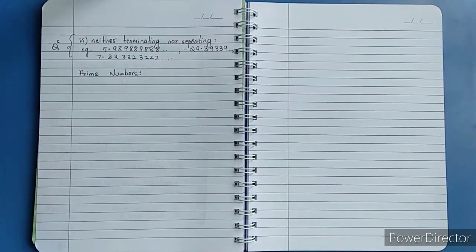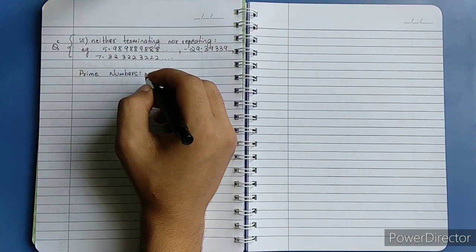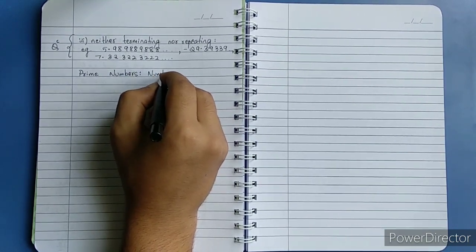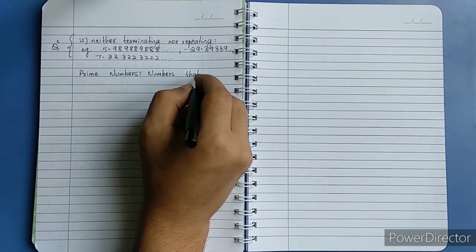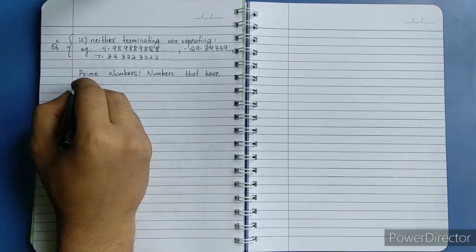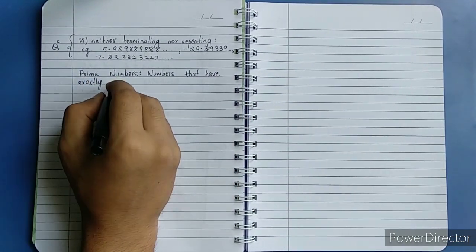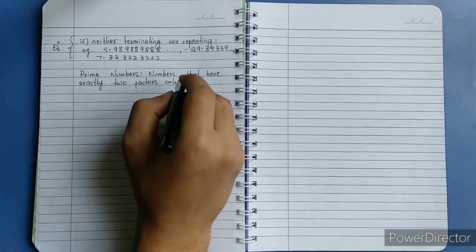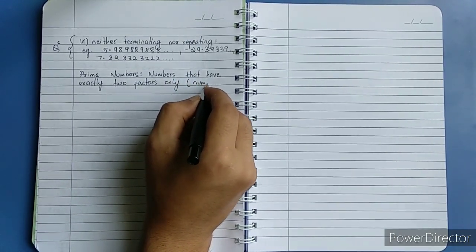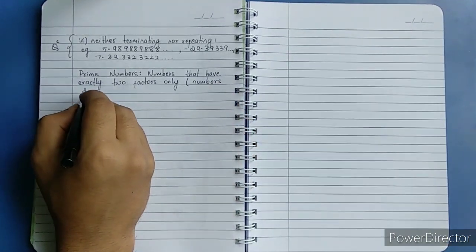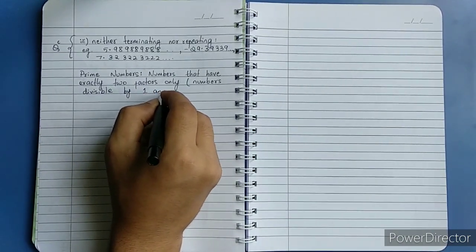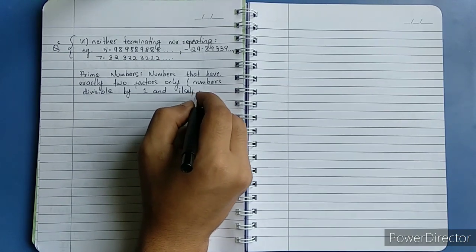Prime numbers are those numbers which have exactly two factors, or we can say which are divisible by 1 and itself only.